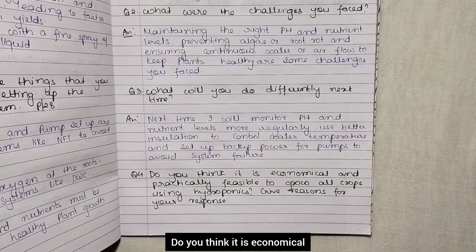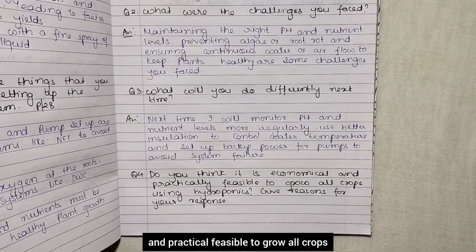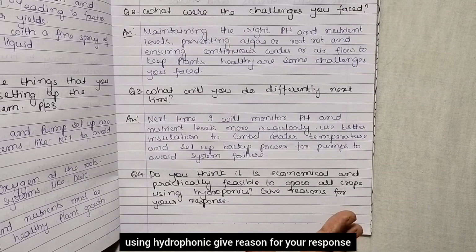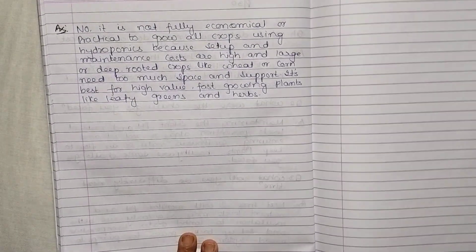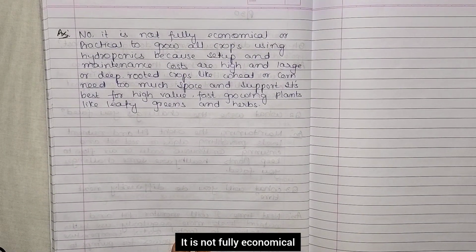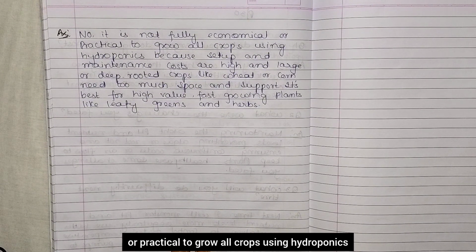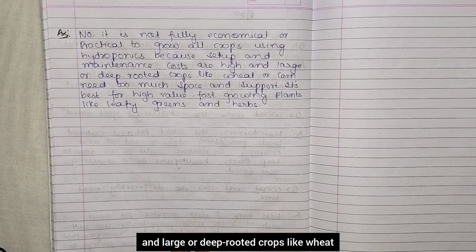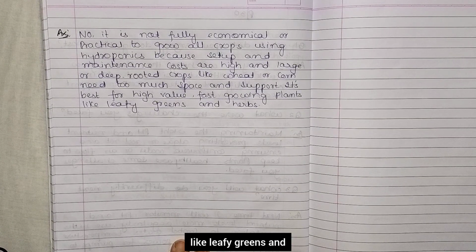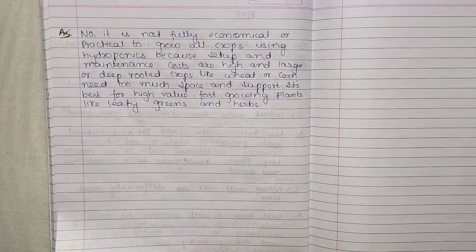Do you think it is economical and practically feasible to grow all crops using hydroponics? Give reasons for your response. No. It is not fully economical or practical to grow all crops using hydroponics because setup and maintenance costs are high, and large or deep-rooted crops like wheat or corn need too much space and support. It is best for high-value, fast-growing plants like leafy greens and herbs, right?